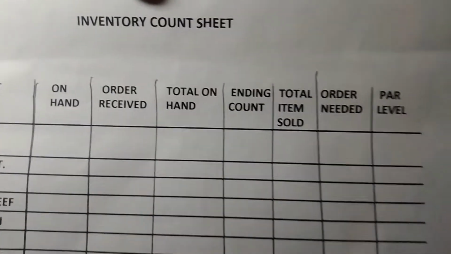What you ended with last week, the count you ended with last week, is your beginning count for this week. So your ending count for last week on milk was 5. So 5 will be your on-hand count for this week. Okay? And I'm going to show you how we do that. Okay? So that's how your inventory sheet should look.